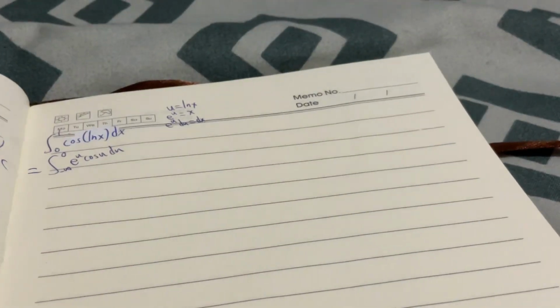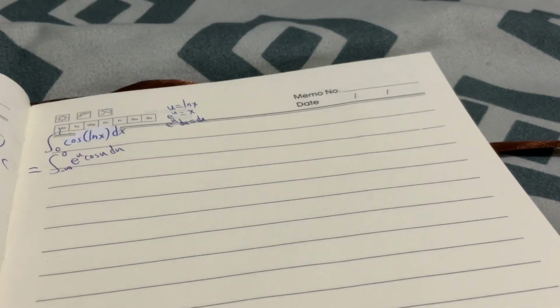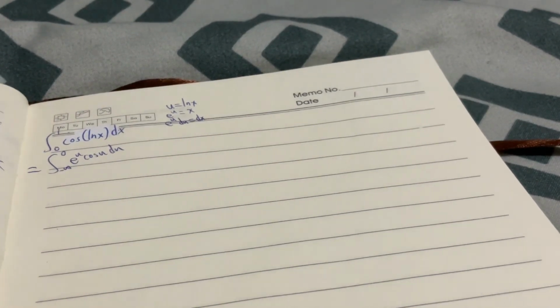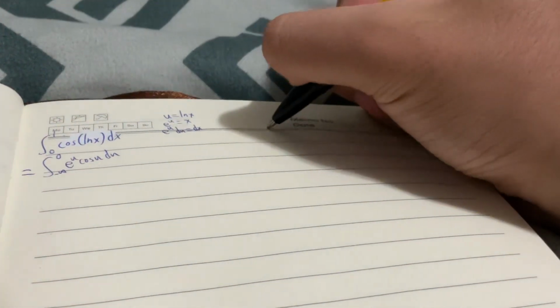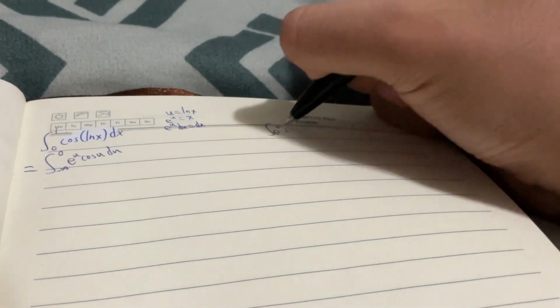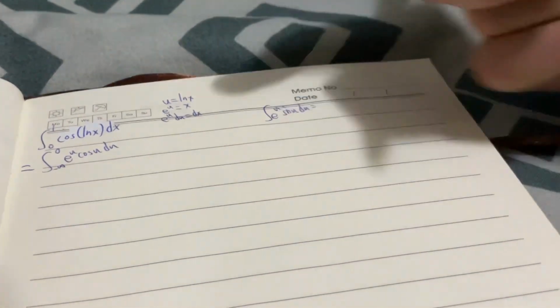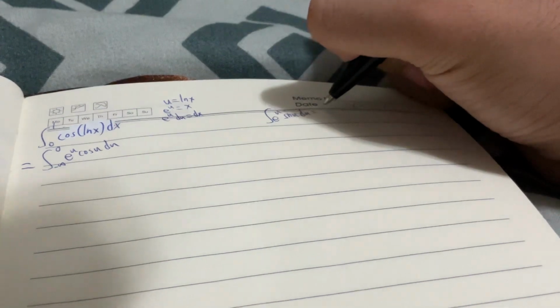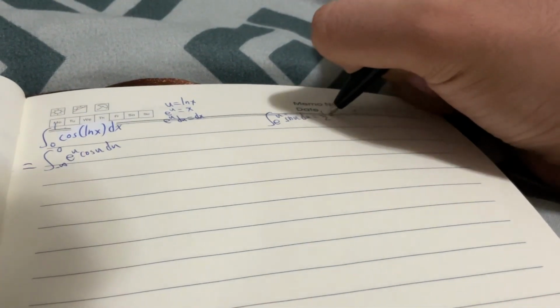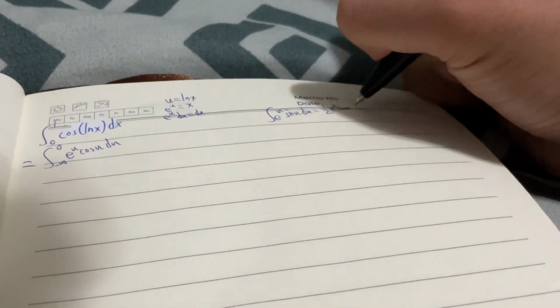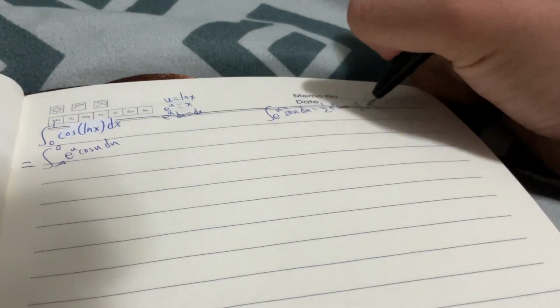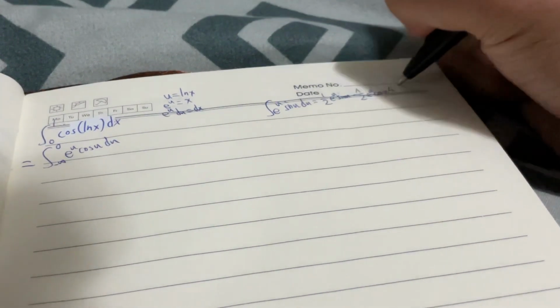And here is the deal. For e to the u cosine u, you can remember these two formulas. Integrate e to the u sine u du in the u world, this is equal to 1/2 times e to the u sine u minus 1/2 times e to the u cosine u plus c.